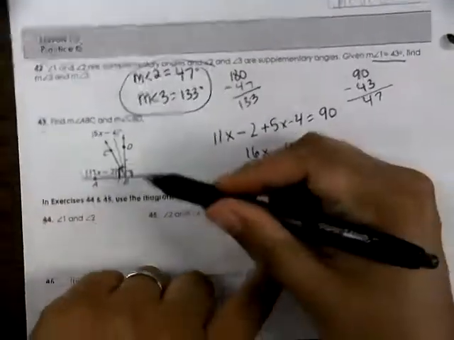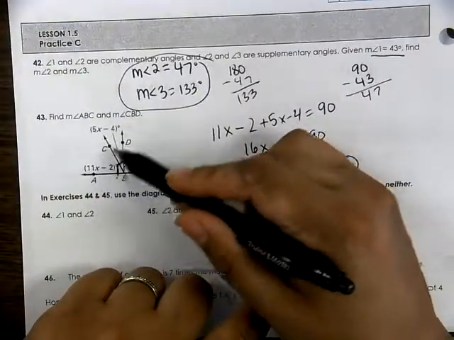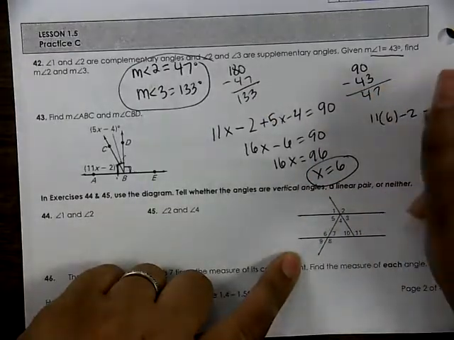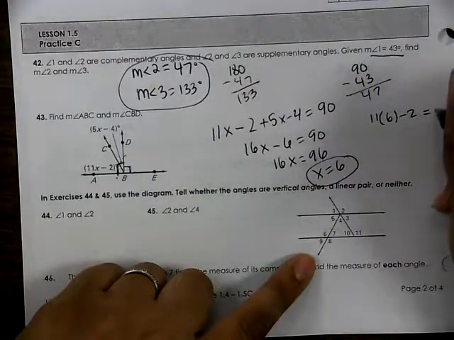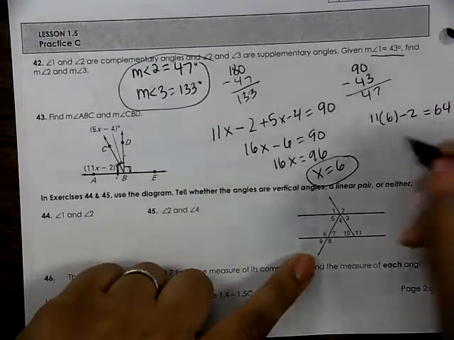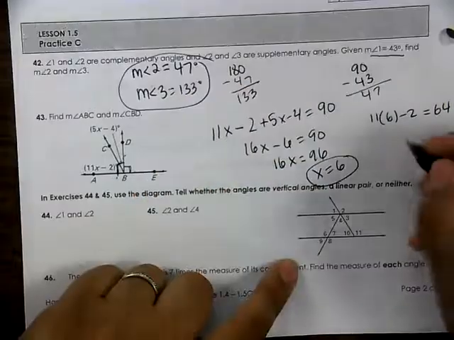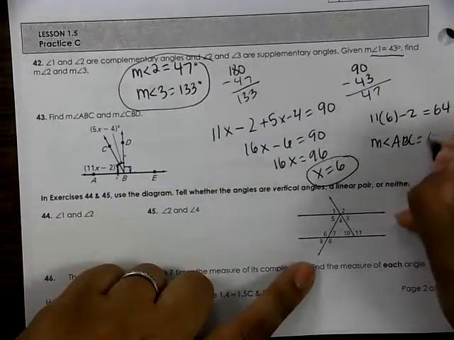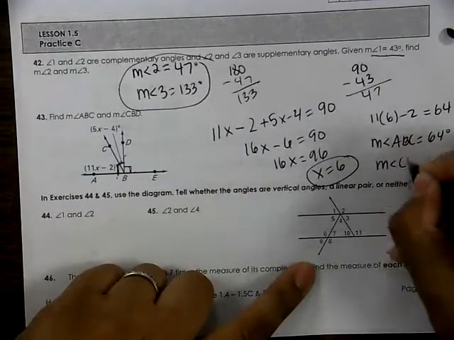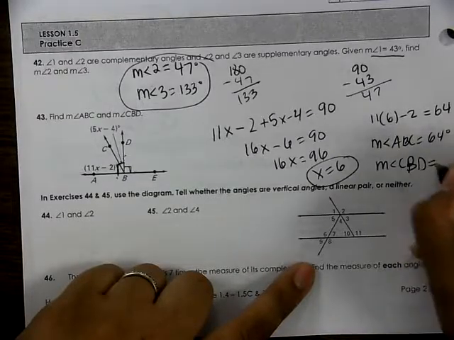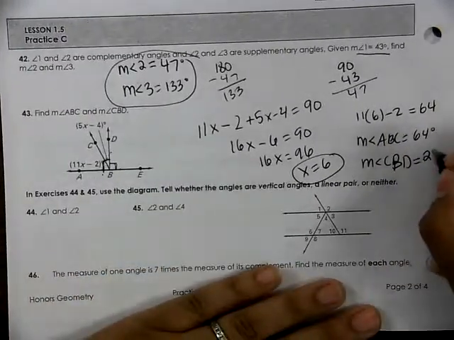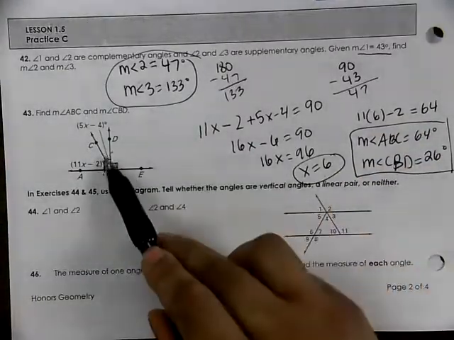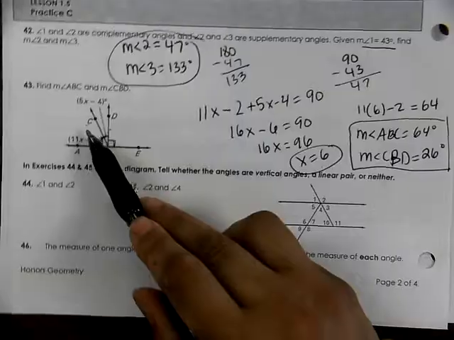But again, substitute back in to find each of those measures for angle ABC and CBD. So 11 times 6 minus 2, 66 minus 2 would be 64. And then you can either subtract from 90 for the second one or substitute again. So the measure of angle ABC is 64 degrees. The measure of angle CBD would be 90 minus that, which is 26 degrees. Or again, substitute the 6 back into 5x minus 4.